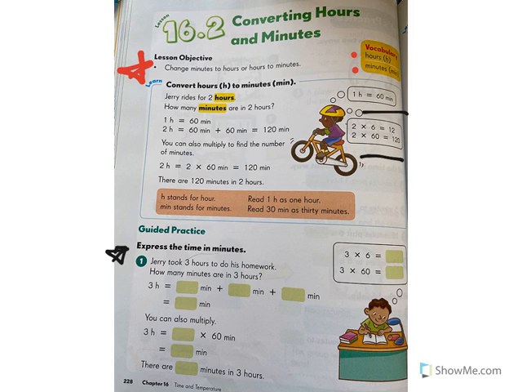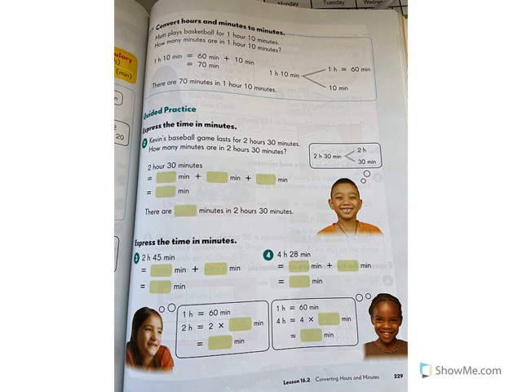Well, I could do this in 2 different ways. I can either do repeated addition, where I do 60 plus 60 plus 60. If I add those together, I'm going to get 180 minutes. I could also do 3 groups of 60. That's going to also give me 180 minutes. There are 180 minutes in 3 hours.